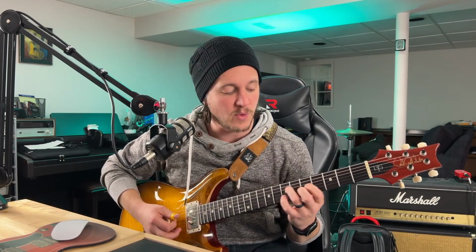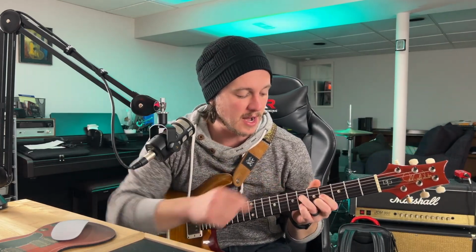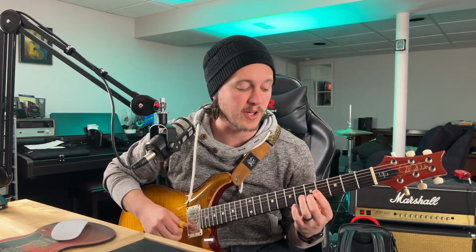We start off with an A, and then we move to an E. Now, this first inversion triad shape, which is on the D string, 6th fret, G string, 4th fret, and the 5th fret on the B string, this actually comes from the C shape if you're in CAGED. So here's my C chord. If I just move this out of position, that's where that chord shape comes from.